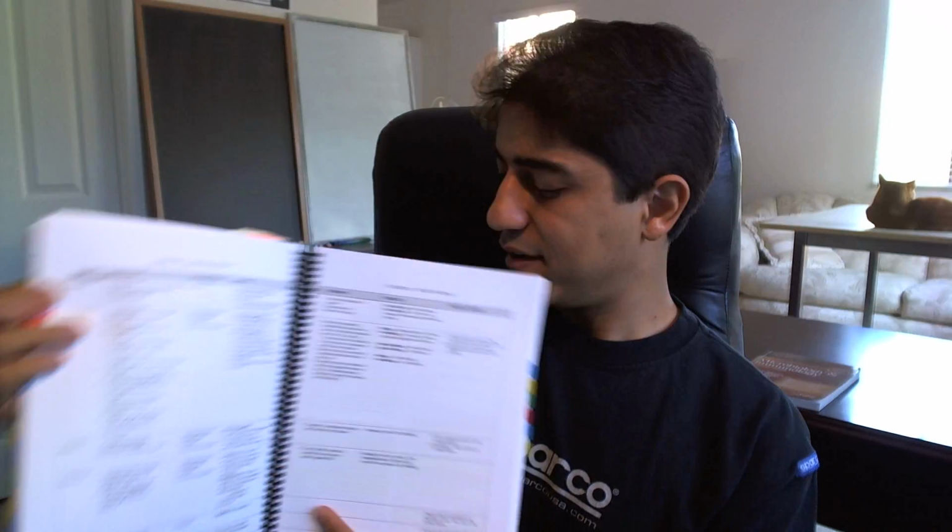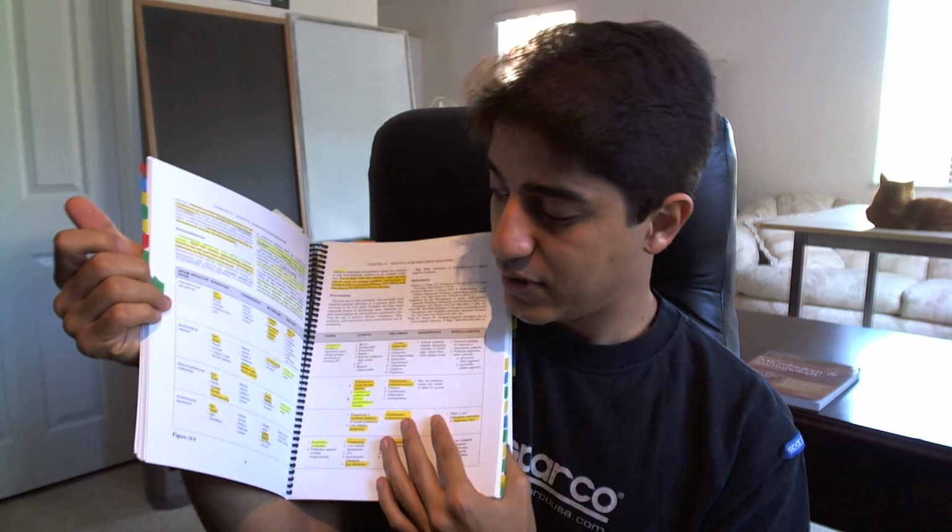And at the end of every chapter, they have these tables that just give you high yield, critical information. So I actually put little tabs in all of these. So when I'm going through for the final, like bam, high yield tables.